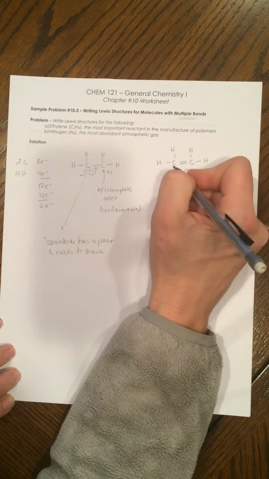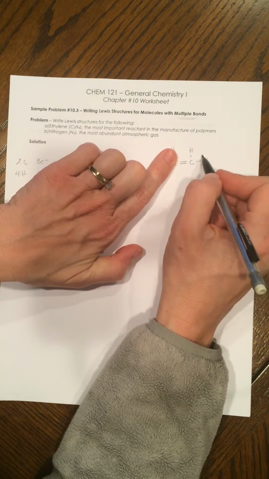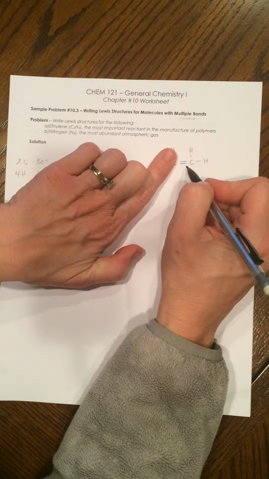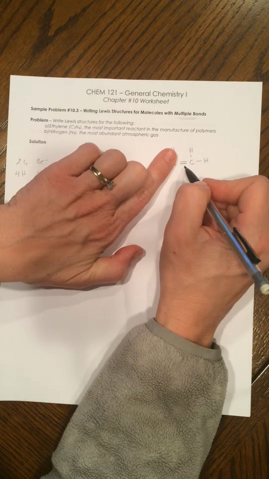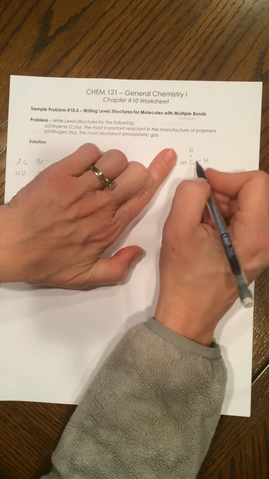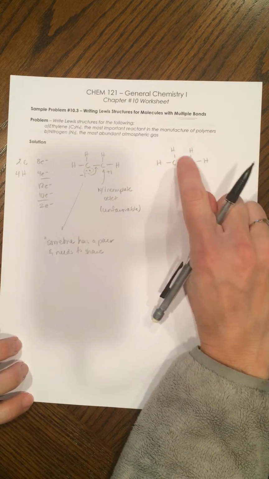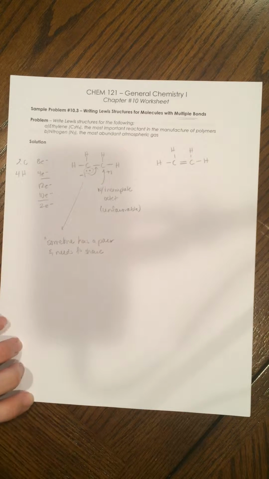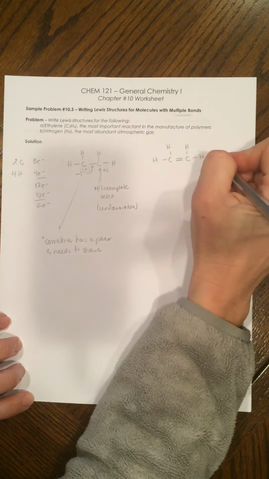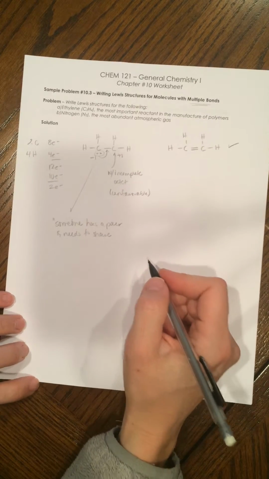But now each of these carbon atoms has a complete octet. If we look at this carbon atom, 8 electrons around it. It owns 4 of those 8, and that's what it wants to own, formal charge of 0. Same thing with this guy. Has 8 electrons around it, owns 4 of those 8, and that's what it wants to own, formal charge of 0. This is a very good Lewis structure.